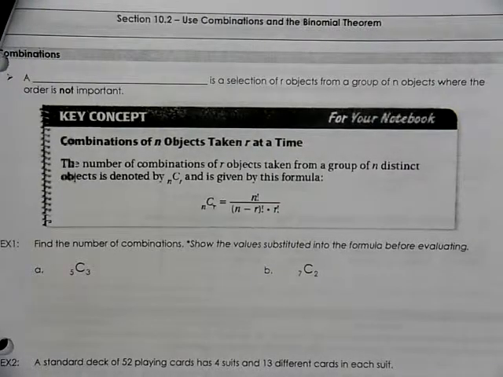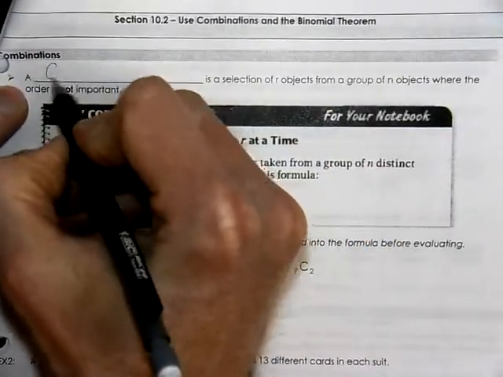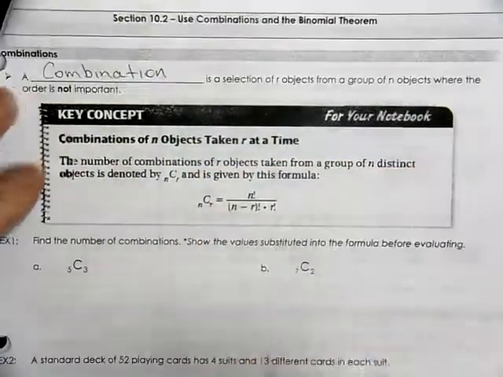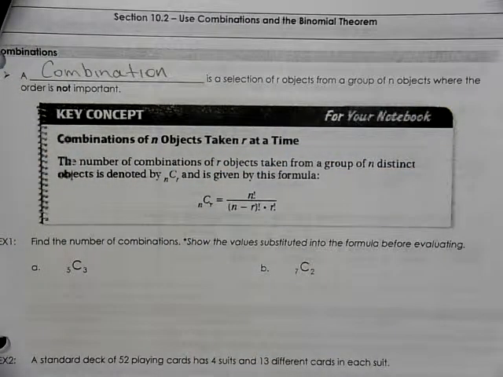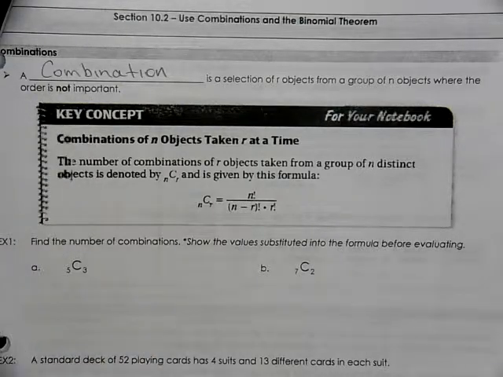This is section 10.2, learning about combinations and the binomial theorem. A combination is a selection of R objects from a group of N objects where the order is not important.